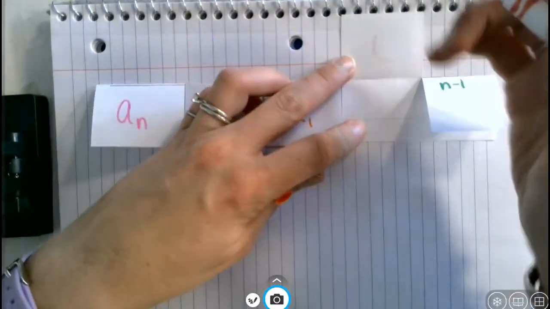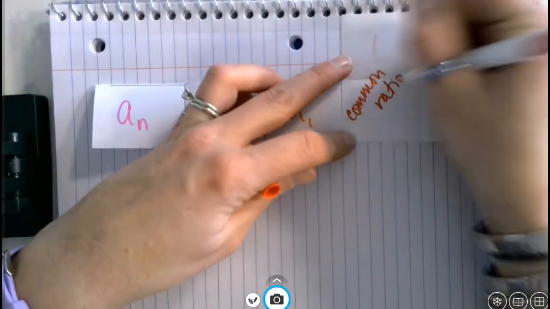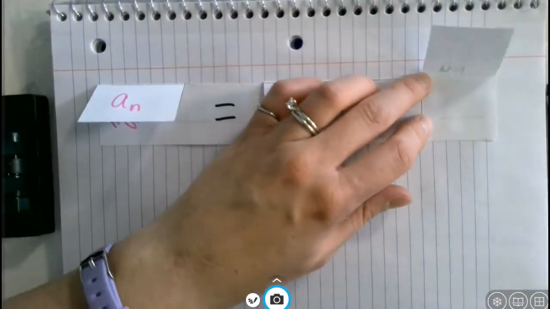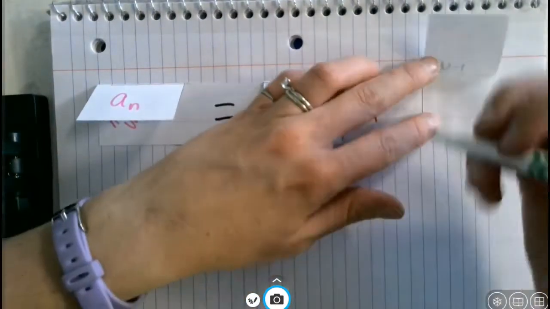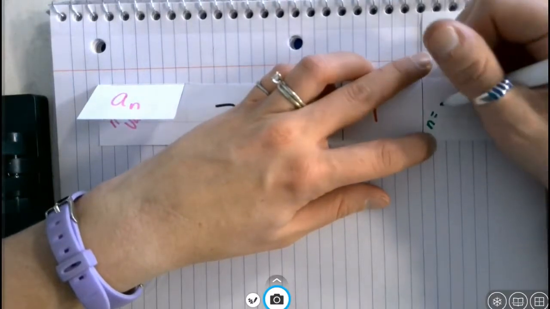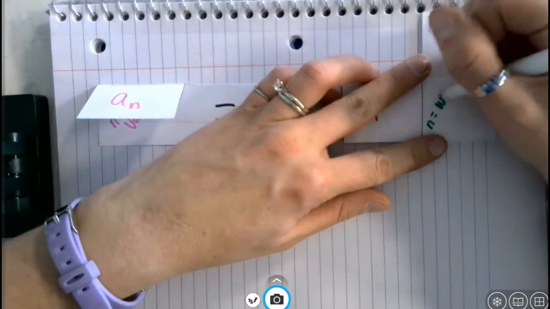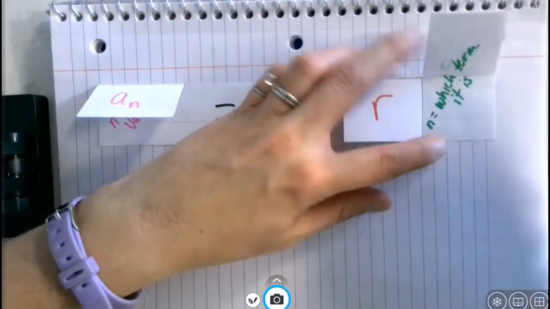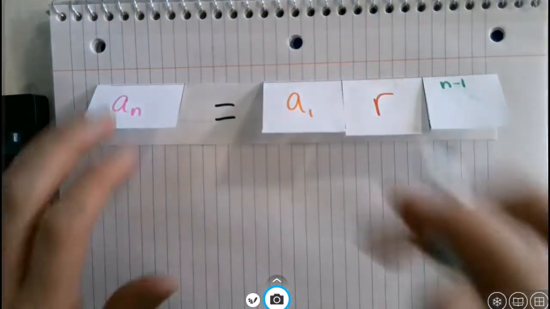That's the thing that I'm multiplying by. And then my n minus 1, that's just the exponent that I use. So n, let's just go ahead and mark it in here. N is the same thing as the number in the row. So which term it is, that's how we can explain that. Okay, so here is our equation for a geometric sequence.